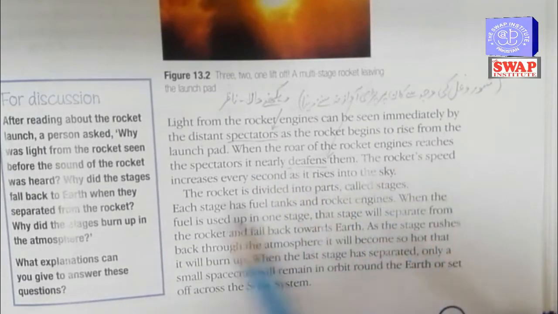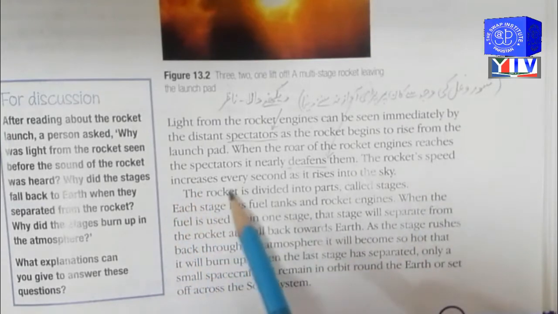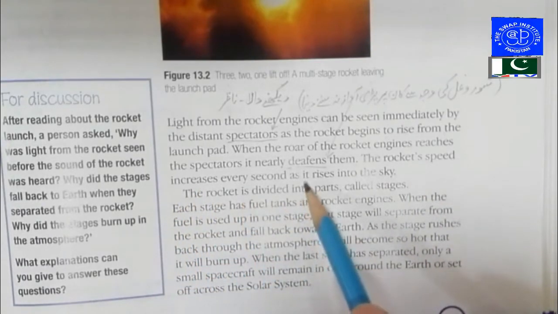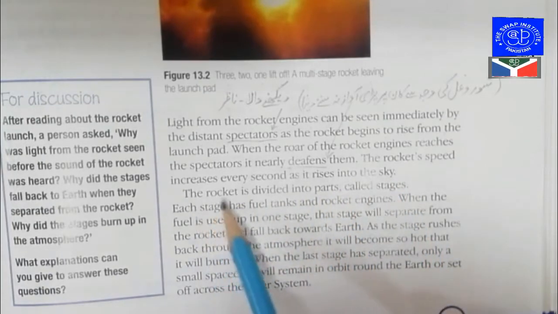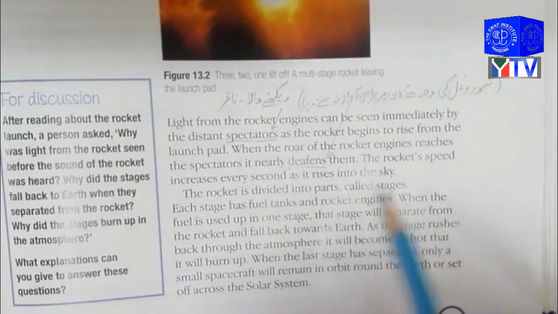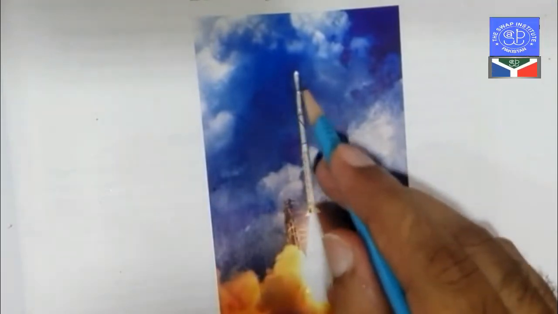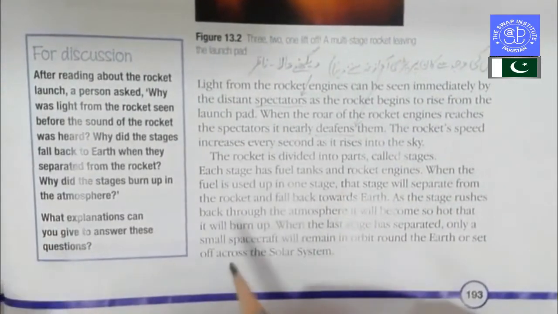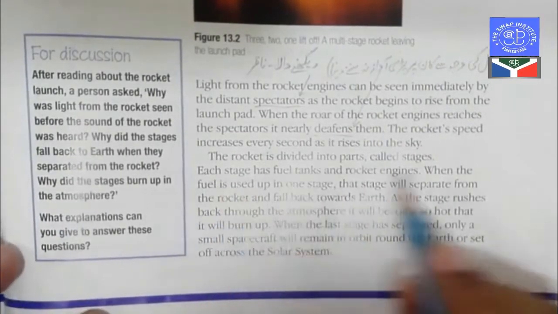The rocket speed increases every second as it rises into the sky. The rocket is divided into parts called stages. These are some stages of the rocket, and every stage has its own fuel tank.